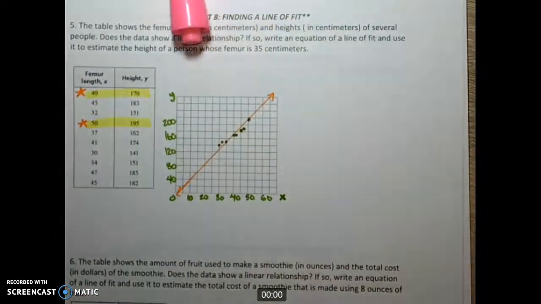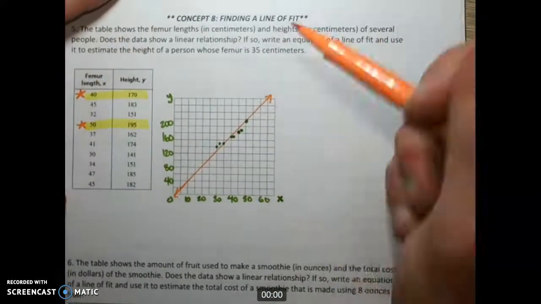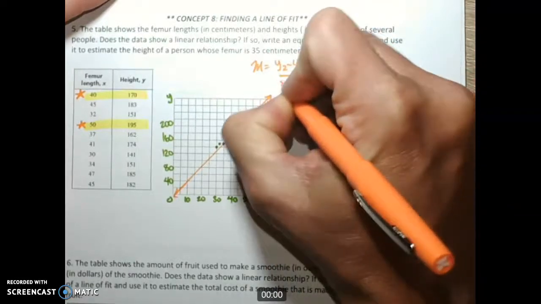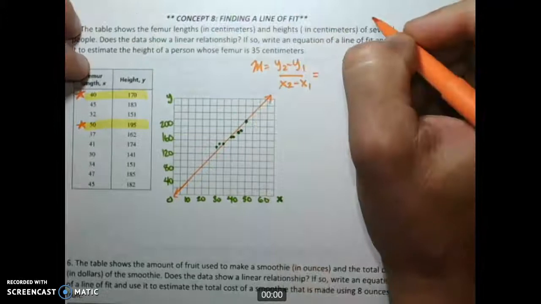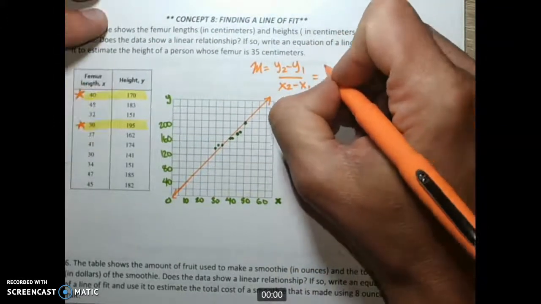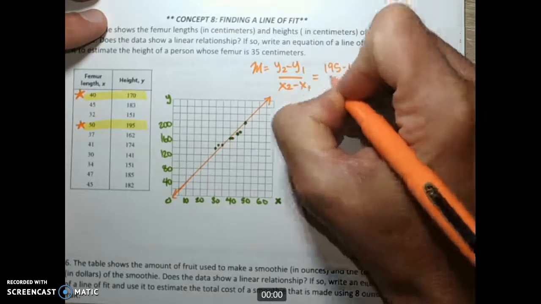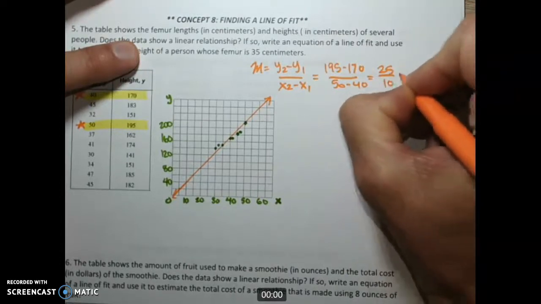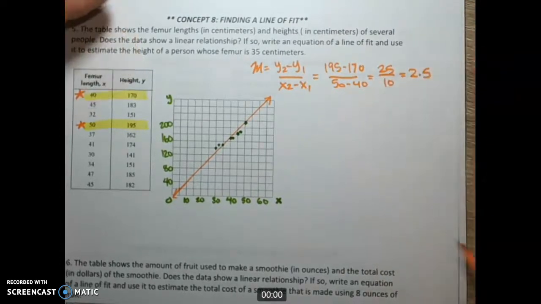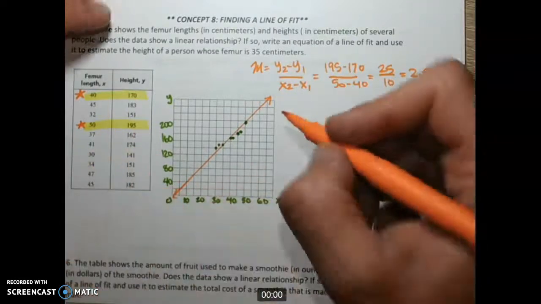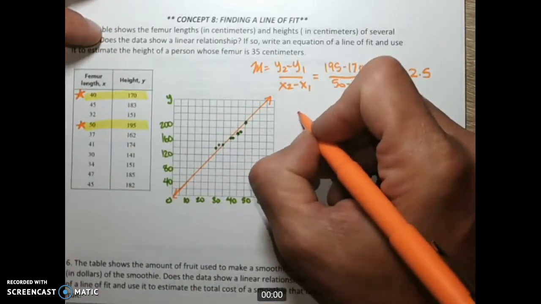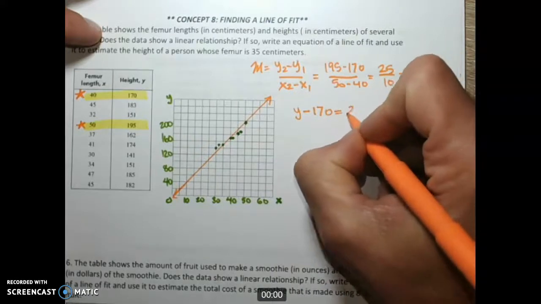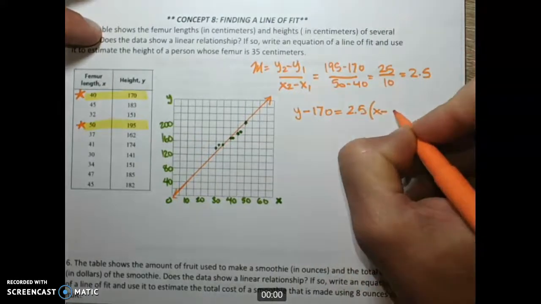Alright, and now I just do the exact same thing I did before. Essentially, I'm going to start with my slope. Slope equals y sub 2 minus y sub 1 over x sub 2 minus x sub 1. I plug it all in. I get 195 minus 170 all over 50 minus 40, which is 25 over 10, or 2.5. Okay, I'm going to take that. I'm going to take a point. Doesn't matter which one. I think I'll just use the top one. y minus 170 equals 2.5 times the quantity x minus 40.